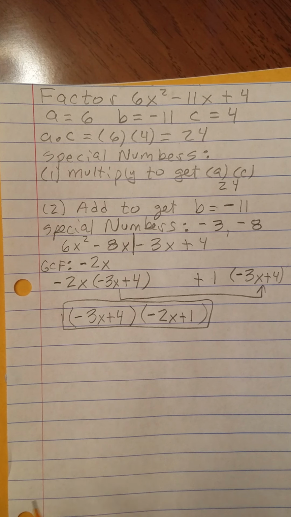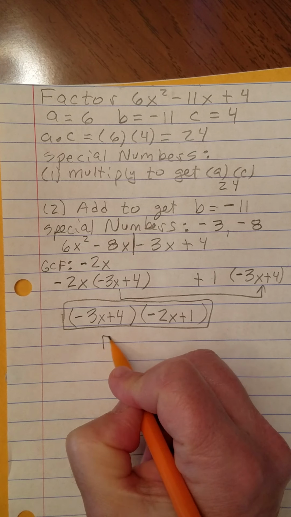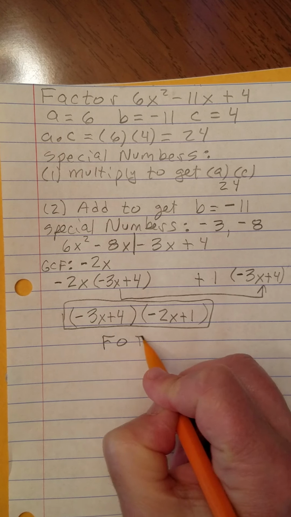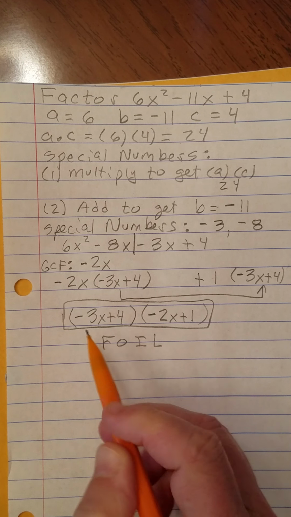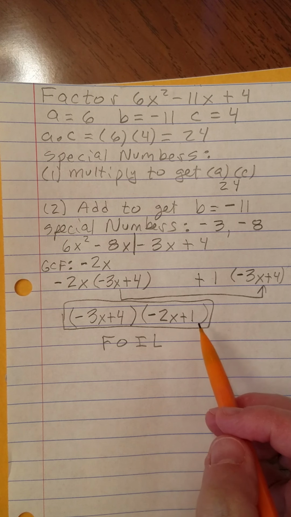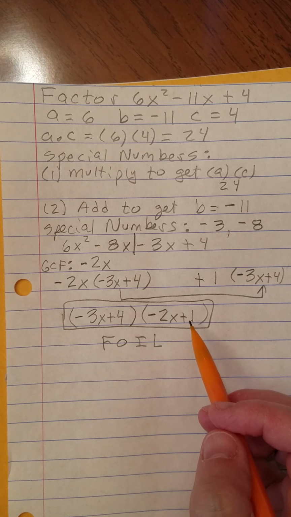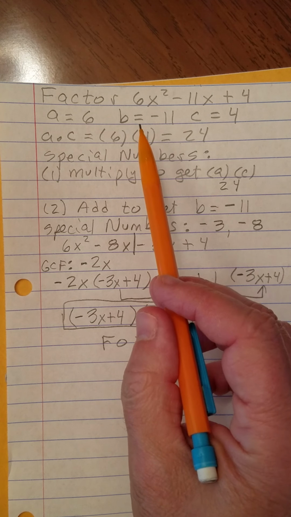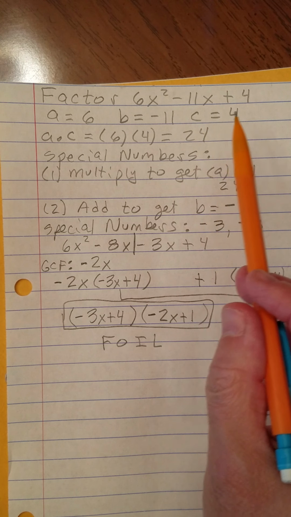This is your answer. On your own, you can check to verify that when you FOIL negative 3x plus 4 times negative 2x plus 1, you get 6x squared minus 11x plus 4.